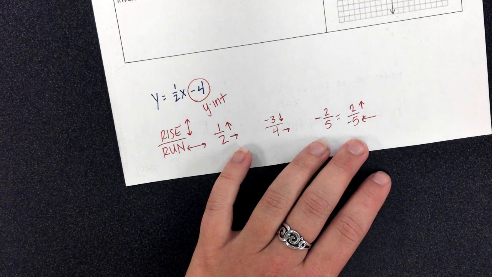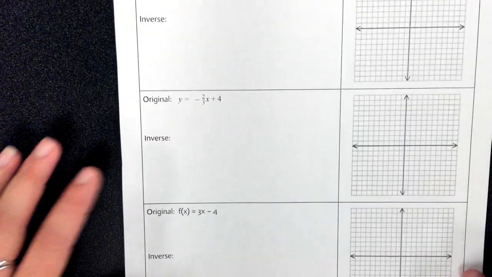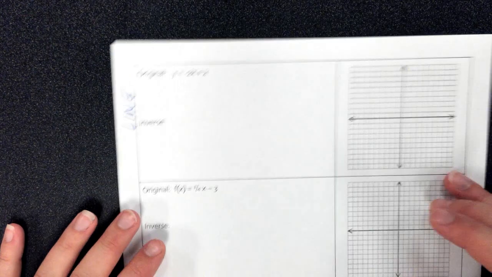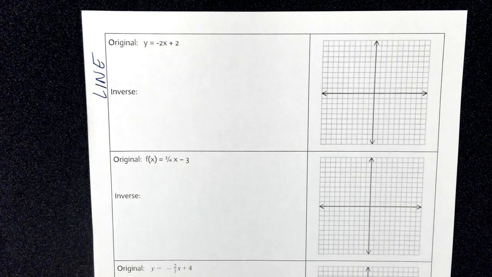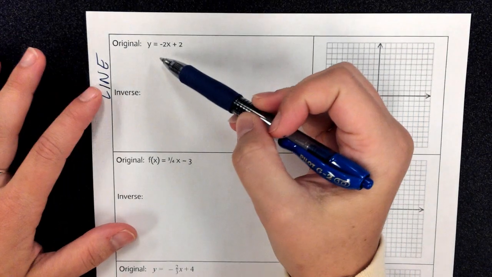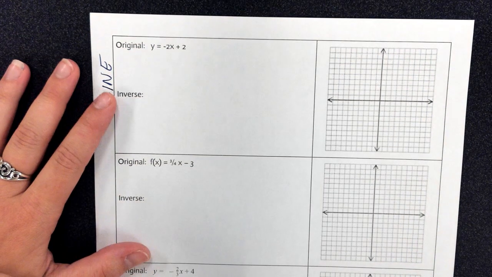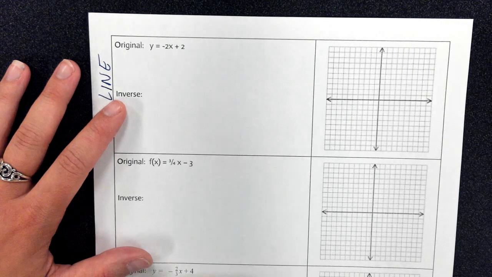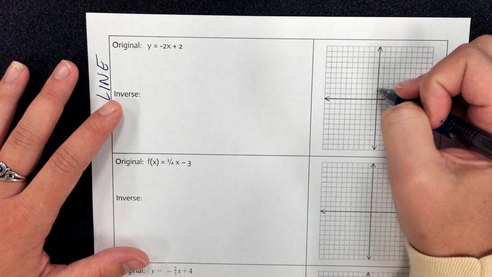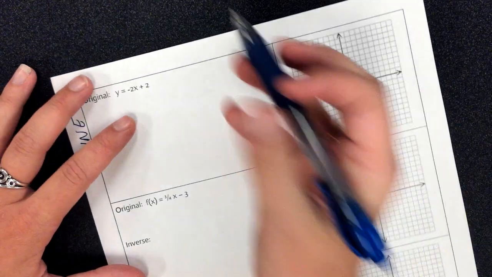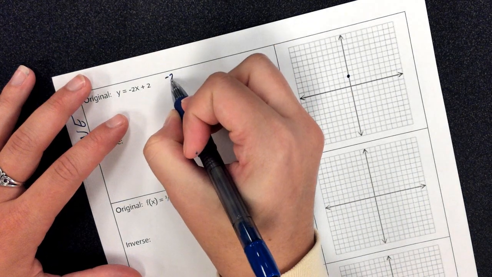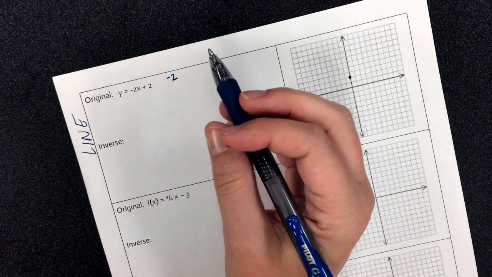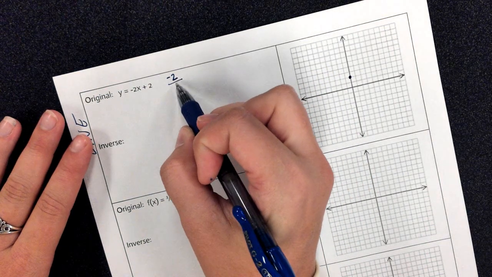All right, you should be in your original pencil. Let's go do number 1 together. So my original pencil, y equals negative 2x plus 2. Where am I going to start? Positive 2 on what axis? The y-axis. Now, what does a slope of negative 2 mean? What is that really? Negative 2 over 1.